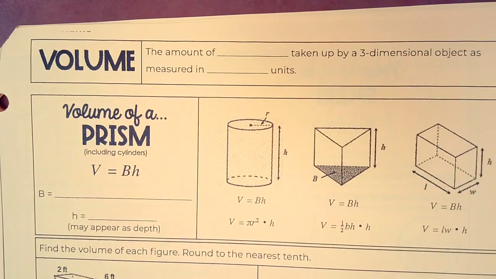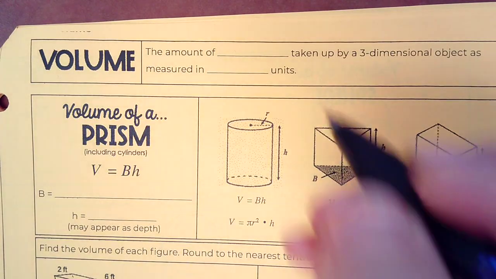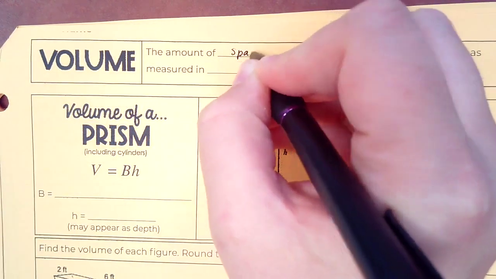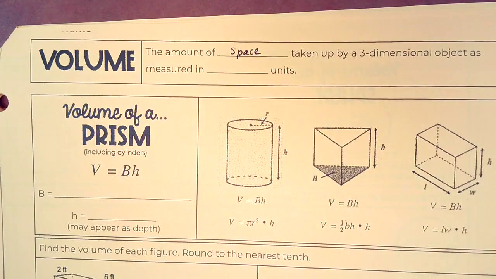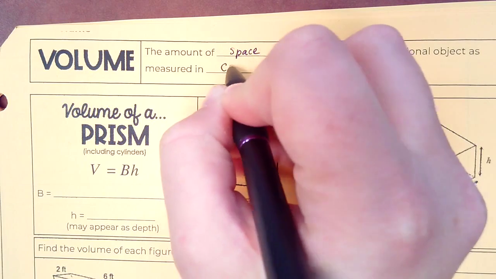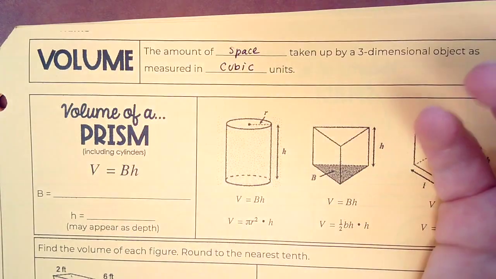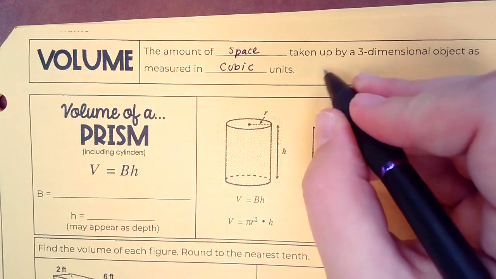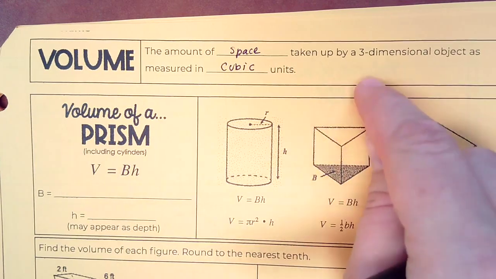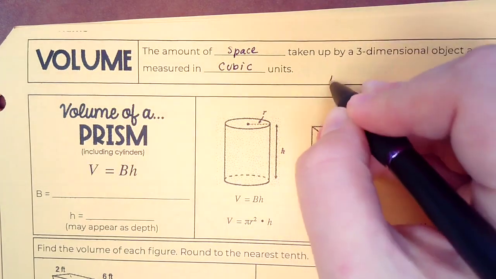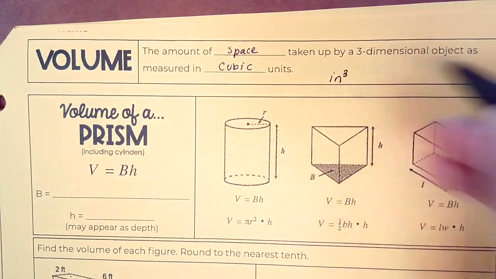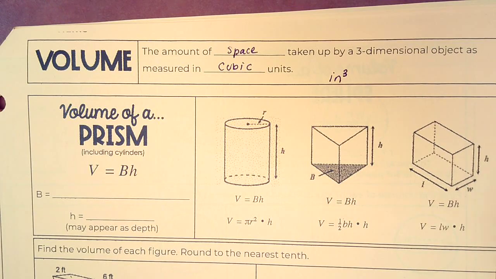All right, today we're going to be talking about volume. This is day 4. Volume is the amount of space taken up by a three-dimensional object as measured in cubic units. So for area, we'd have our answer and it'd say inches squared. For these ones, it would be like inches cubed. So that's what a cubic unit means.